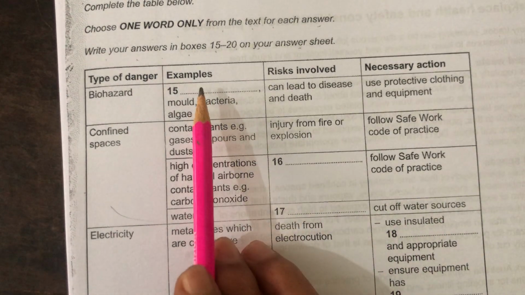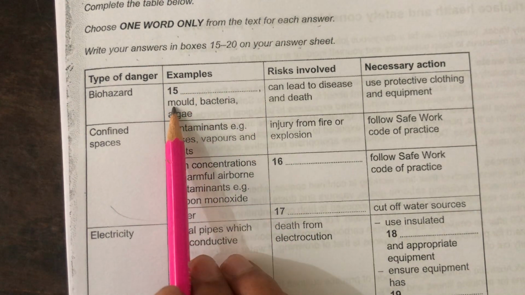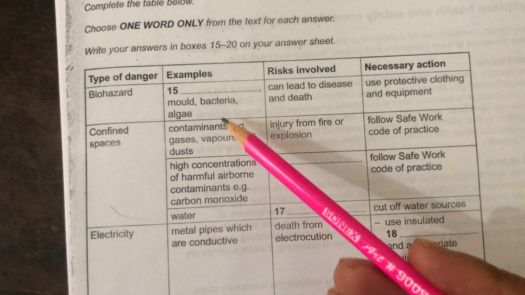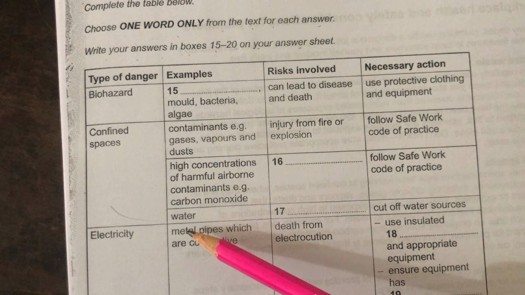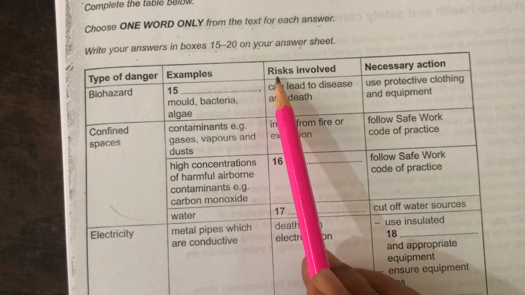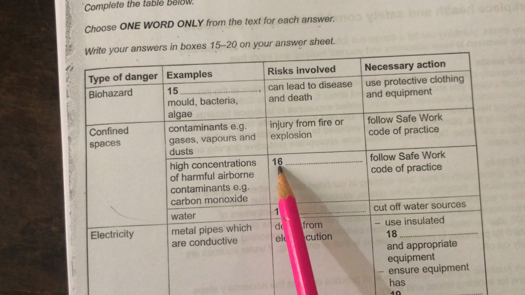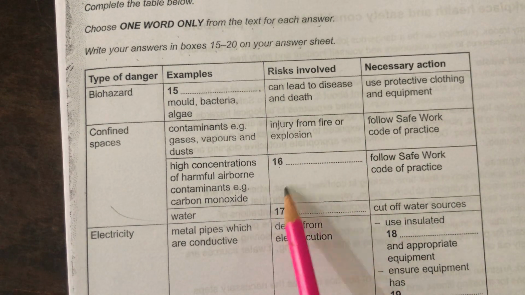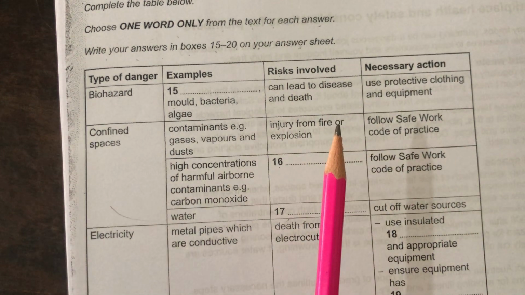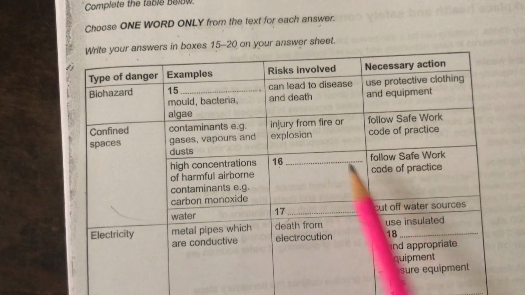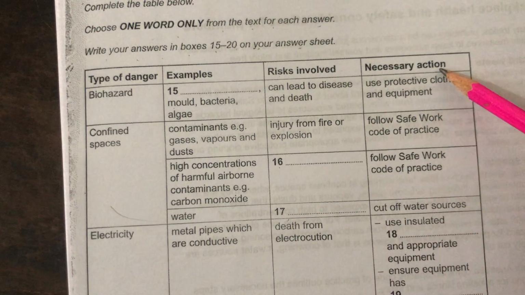And in the next column we have the examples. Question number 15: mold, bacteria, algae. And then there is nothing to fill in the example section. And the next column is risk involved. Question number 16 and question number 17 are related to the risk, so we have to keep in mind that we have to find the risks for those questions. And the last column is necessary action, the necessary measures that should be taken.